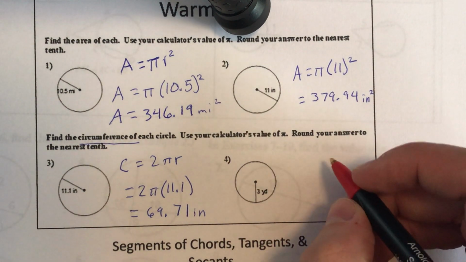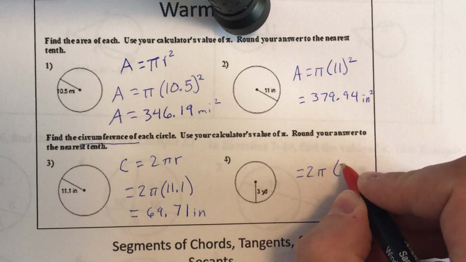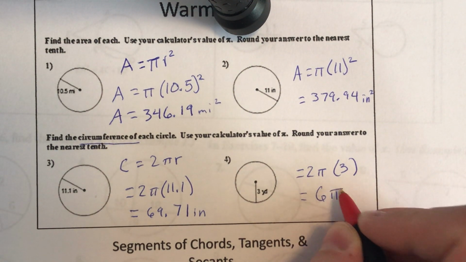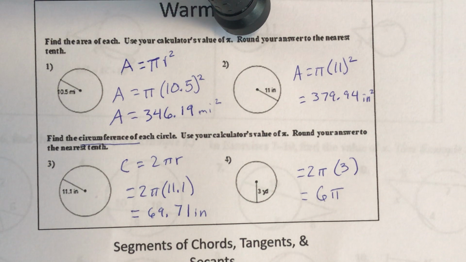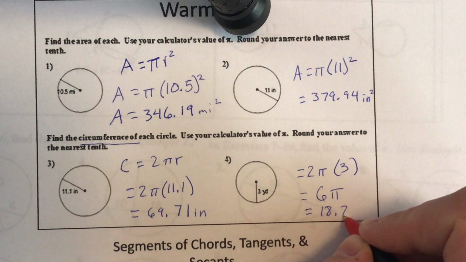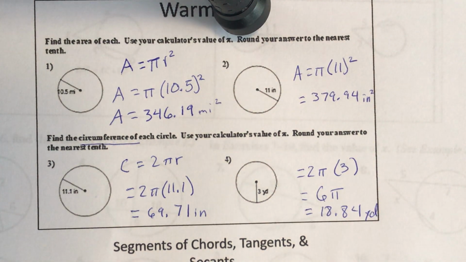Then the second one, you should have gotten 2 pi times 3, and you could either write it as 6 pi, or you could do 6 times 3.14, which is 18.84. Our units are yards. Those should have been pretty easy. They're just our little warm up, how to start the class for the day.